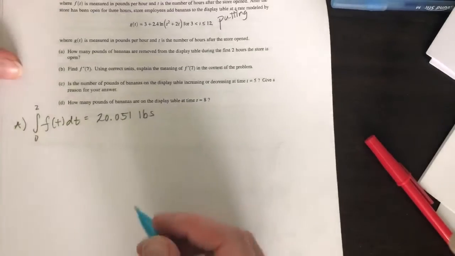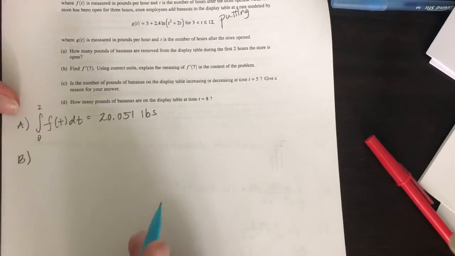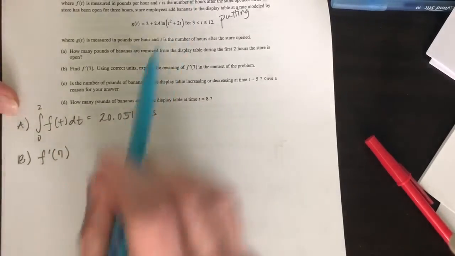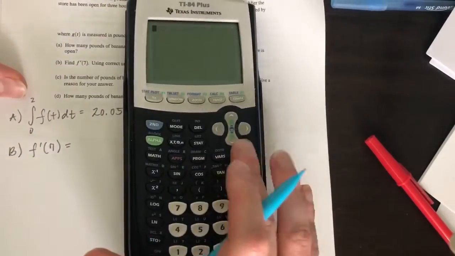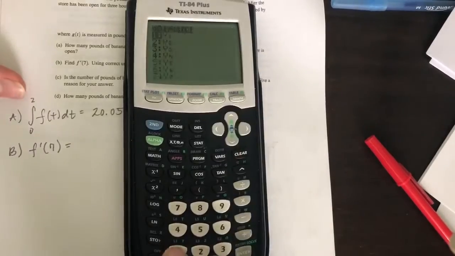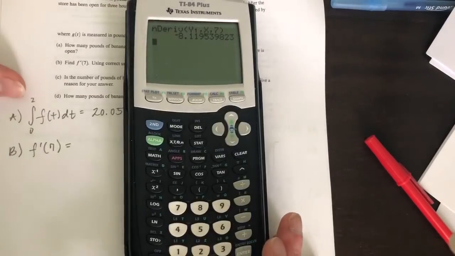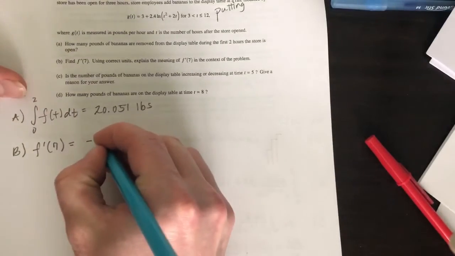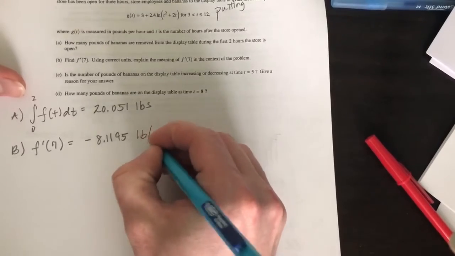Okay, next part B. It says how many pounds, f prime of 7, and we want to explain the units and the context of the problem. So f prime of 7. I already have f in my calculator, so I'm taking the derivative. We do math 8, vars, y1, comma x, comma 7, and I get negative 8.1195. Now this is going to be pounds per hour per hour.